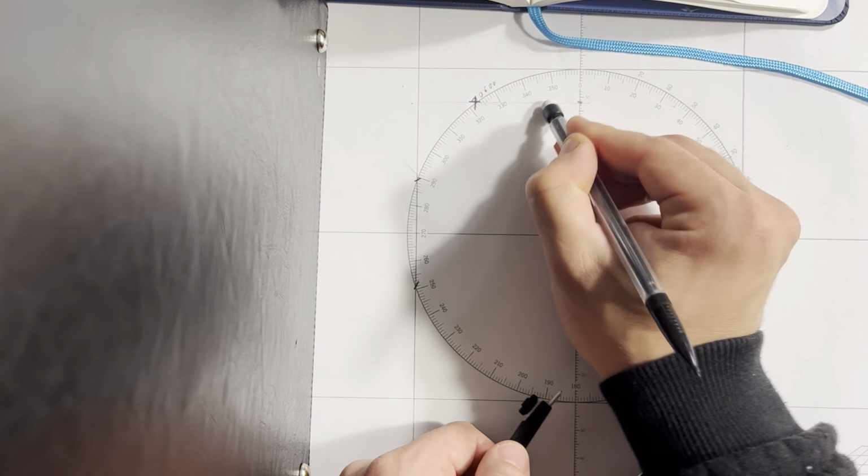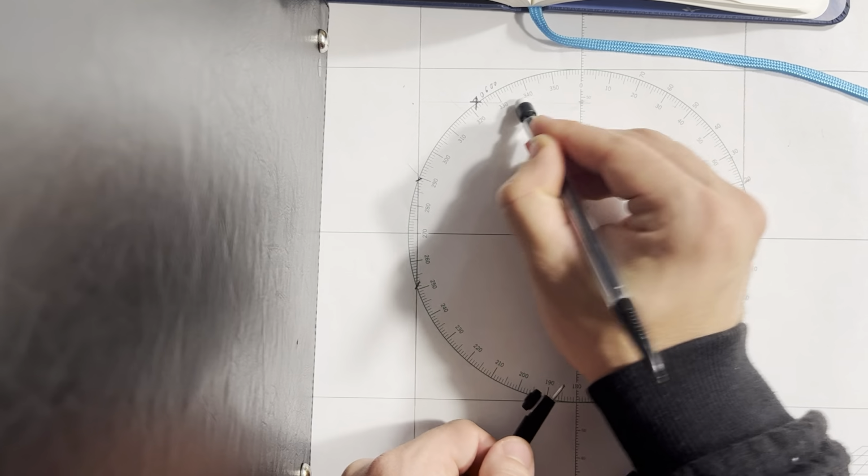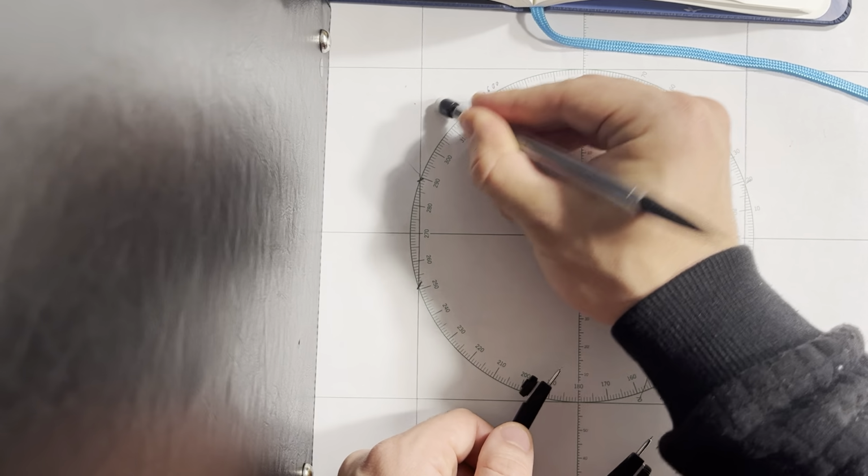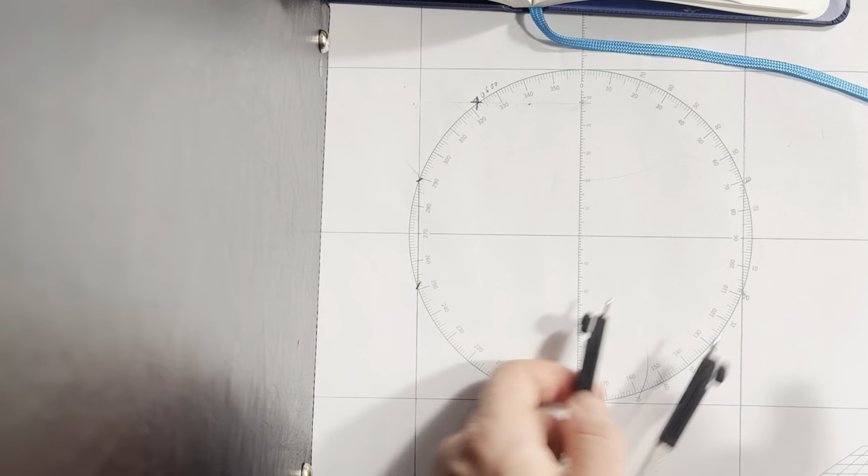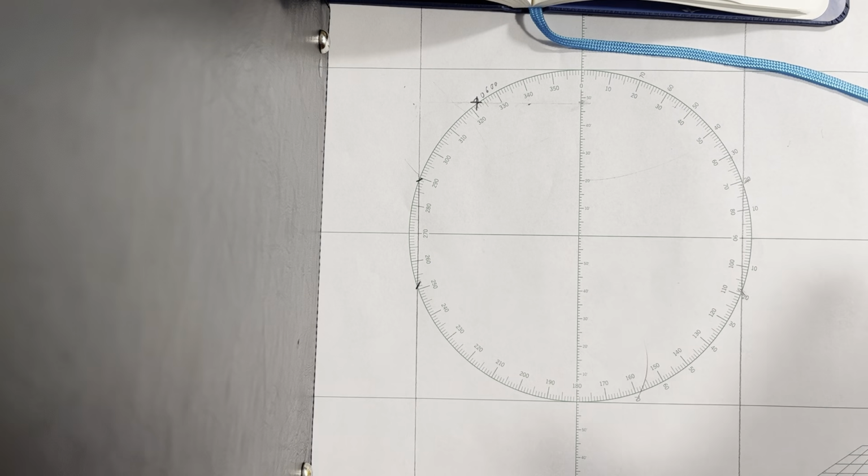Once again, I should grab my eraser. It's somewhere, I just don't know where it is. You should use a large eraser, not your pencil eraser, but whatever.